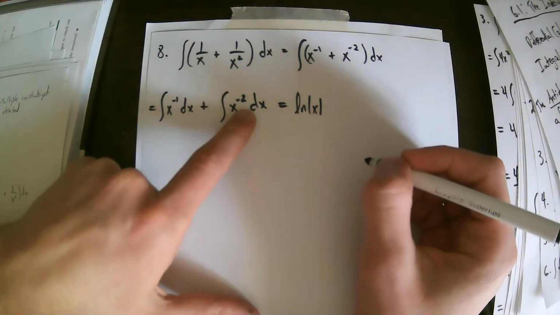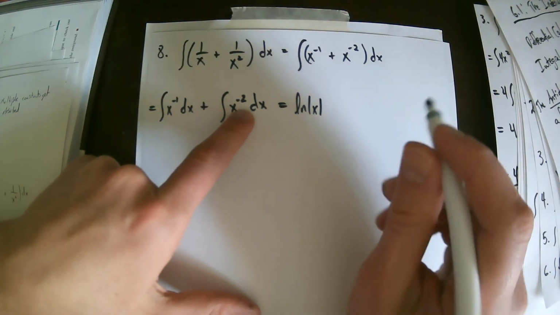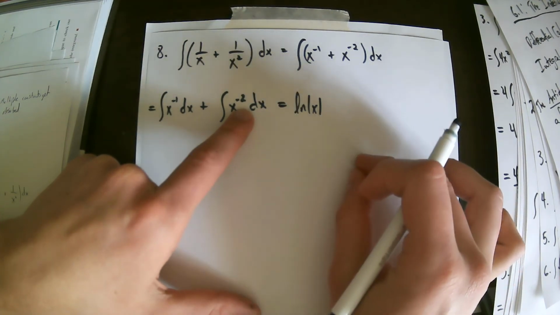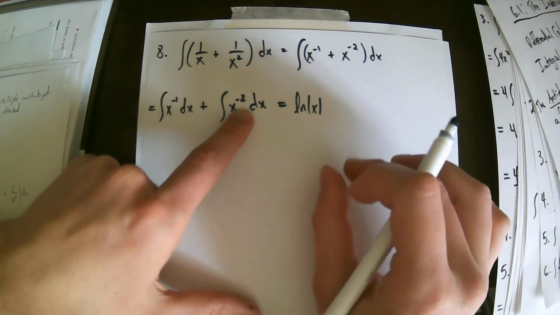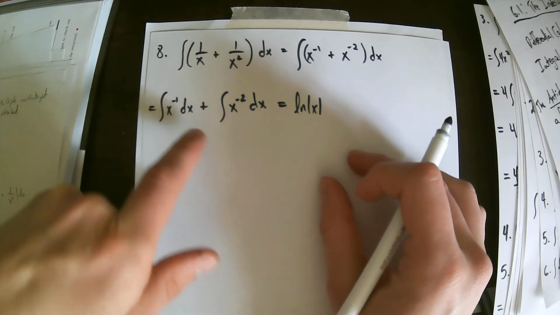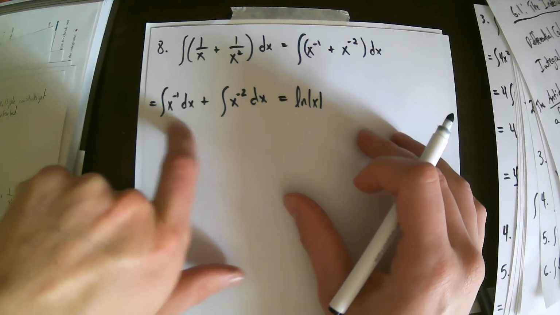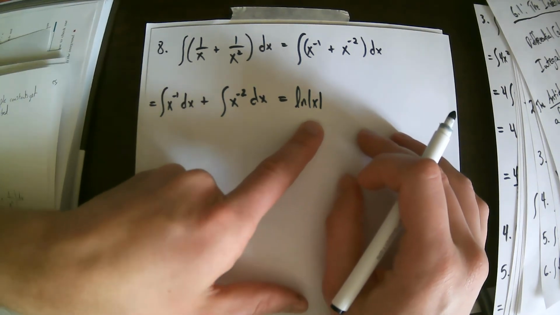X to the negative 2, I can use the power rule on. The only number that doesn't work is this negative 1. You just have to remember that integral of x to the negative 1 is equal to ln of absolute value of x.